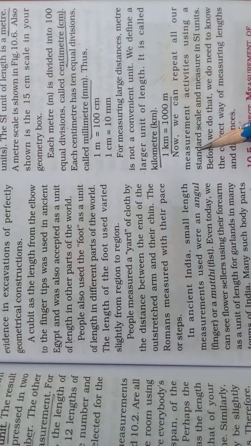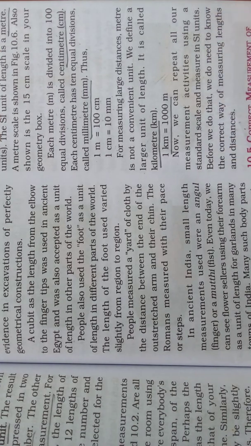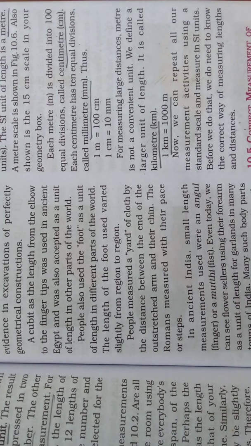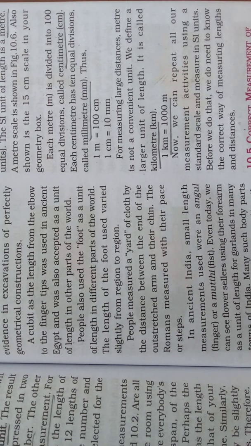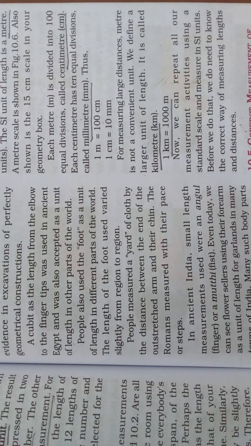Now, we can repeat all our measurement activities using a standard scale and measure in SI units. So, we can measure whatever things we want using the SI units. It will be very easy. It won't change from person to person. It will be equal for all persons if we measure using these units.